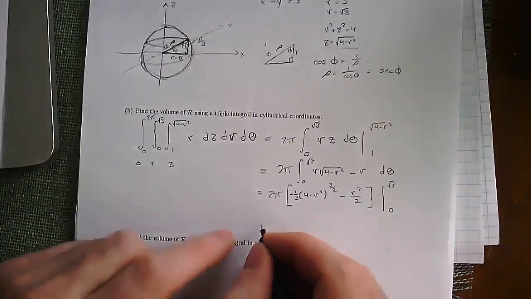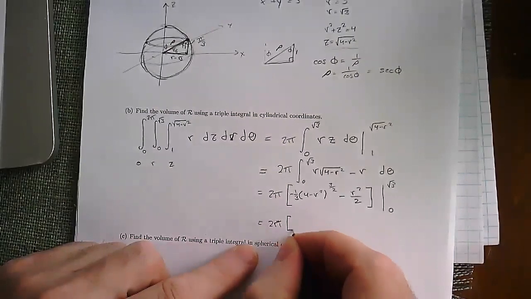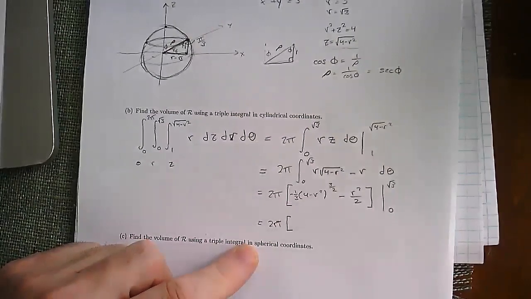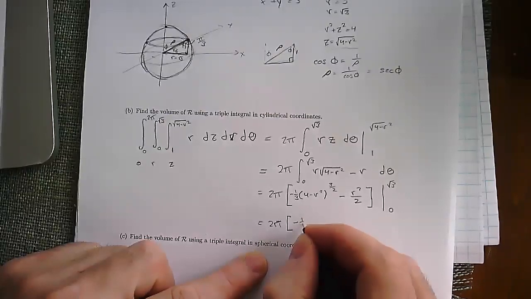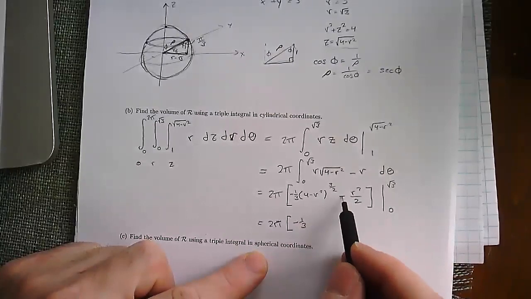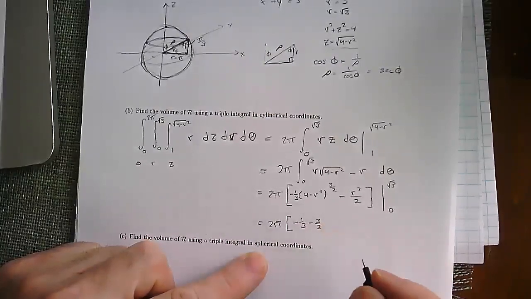And so let's see what we get then, 2 pi. If we plug in root 3, we get 4 minus 3 is 1. Any power of 1 is just 1. So we should have a negative 1/3. Plugging in root 3, we get minus 3 halves, so negative 1/3 minus 3 halves.